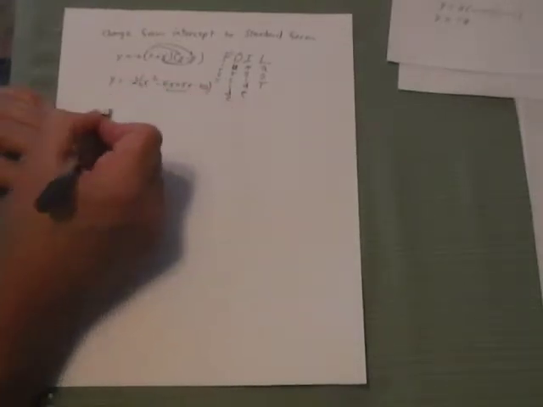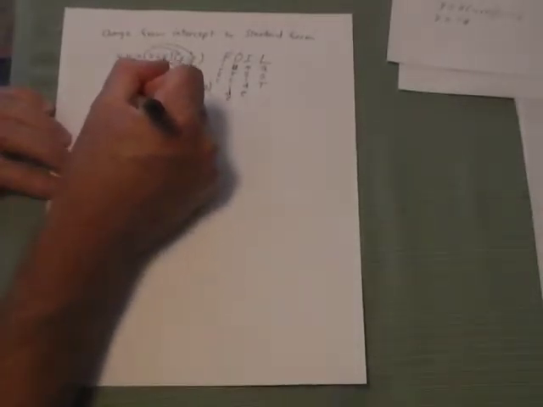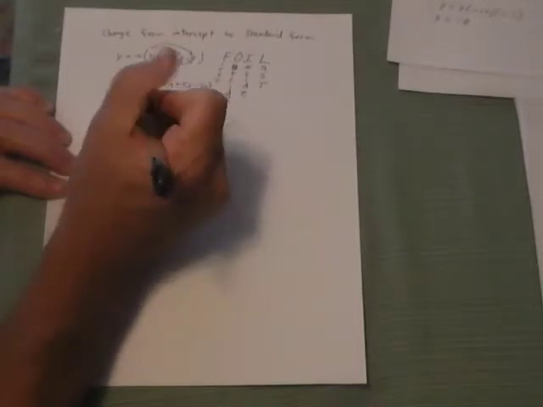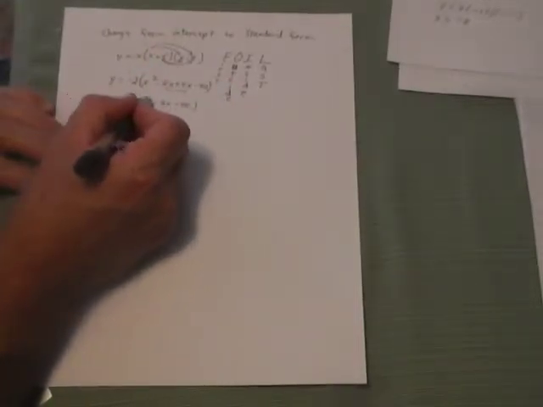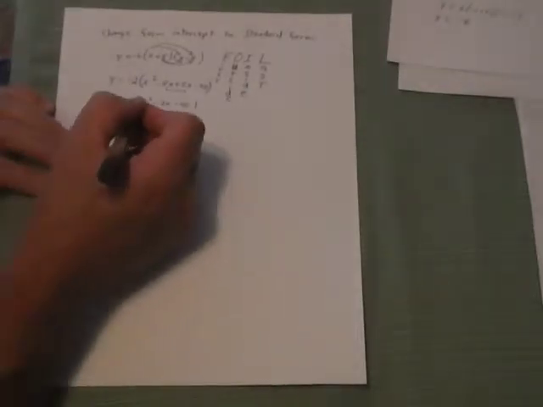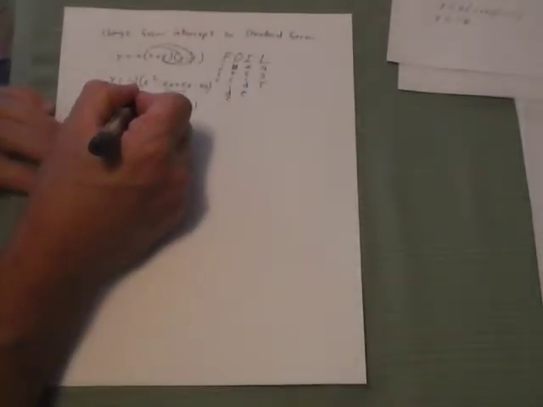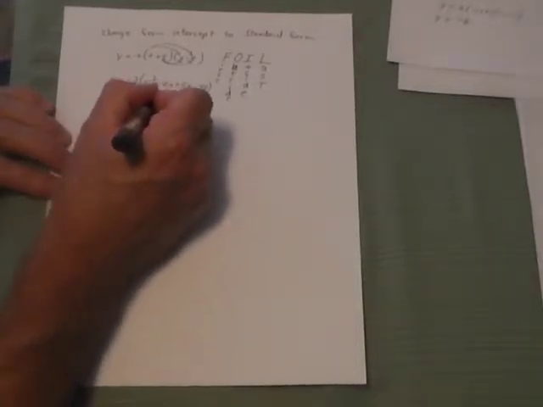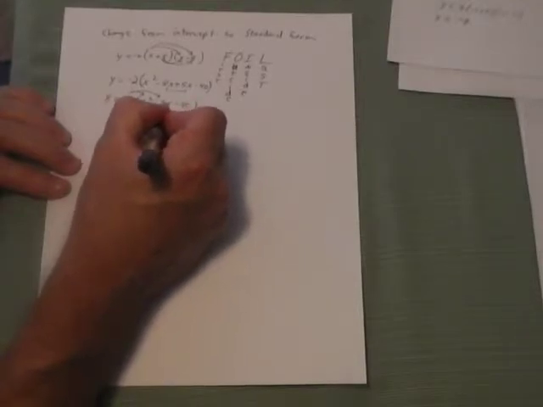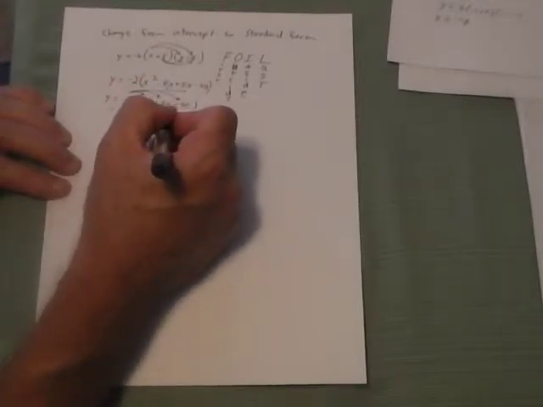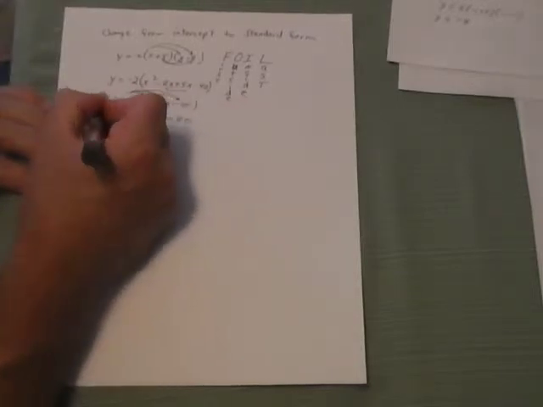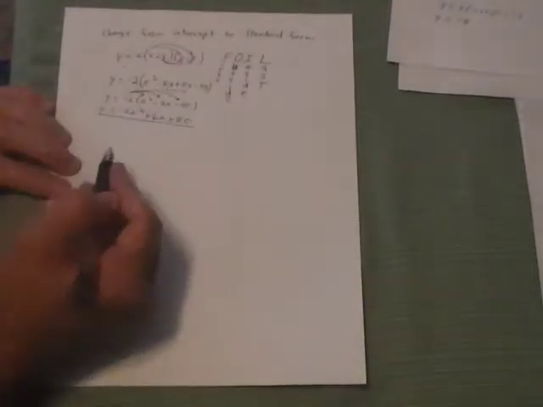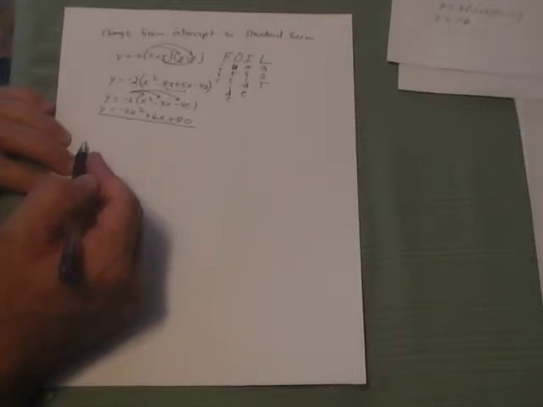We can combine these 2 because they're like terms. So y equals negative 2 times (x squared minus 3x minus 40). Now we have to distribute the negative 2, so we're just going to multiply everything inside the parentheses times the negative 2. So negative 2 times x squared, negative 2x squared, negative 2 times negative 3 is a positive 6x, and negative 2 times negative 40 would be a positive 80. So this would be the equation in standard form from our intercept form.